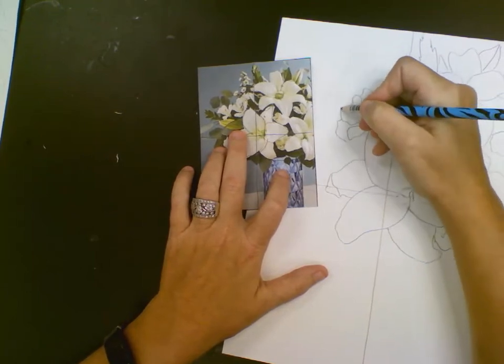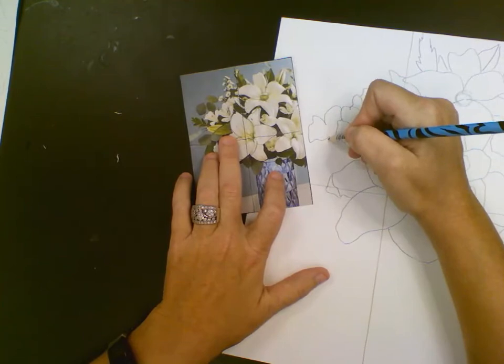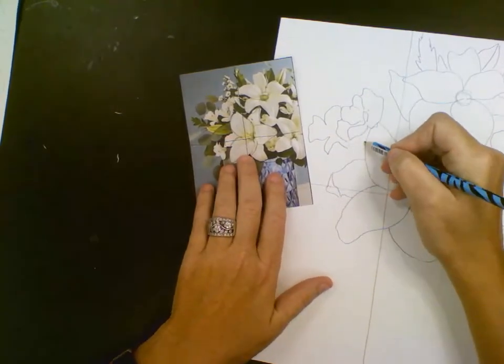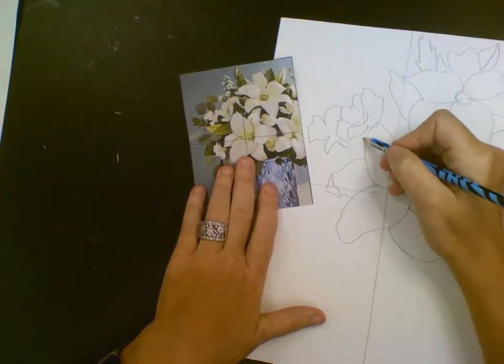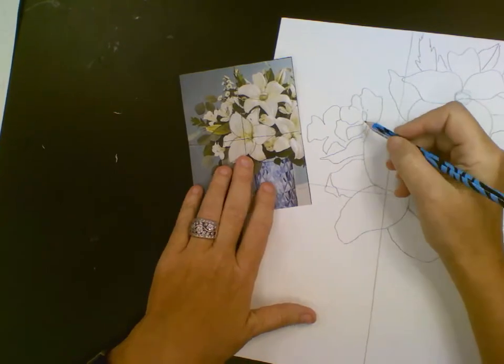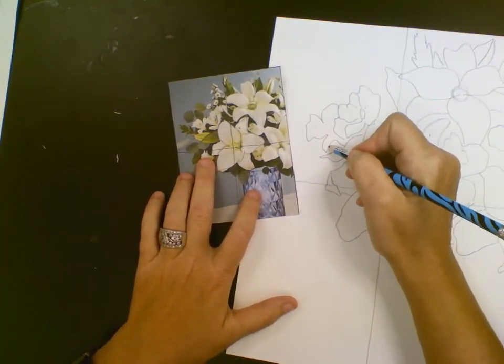And it touches this flower. Comes down into here. Now there's a big leaf that comes out and overlaps that one. And this one comes out.